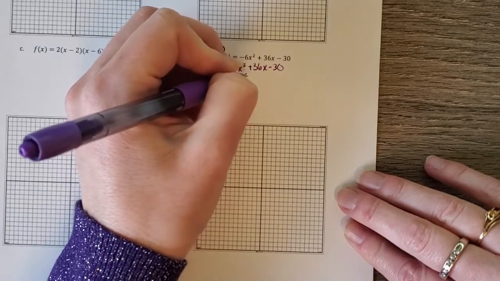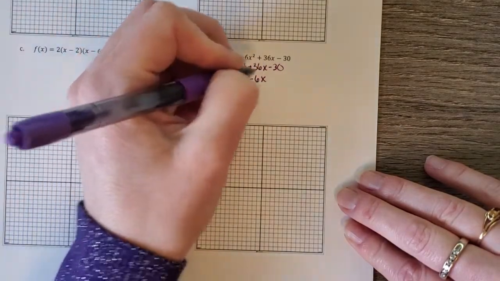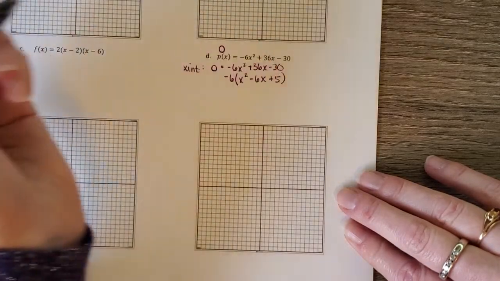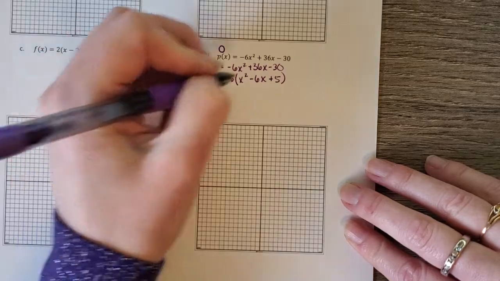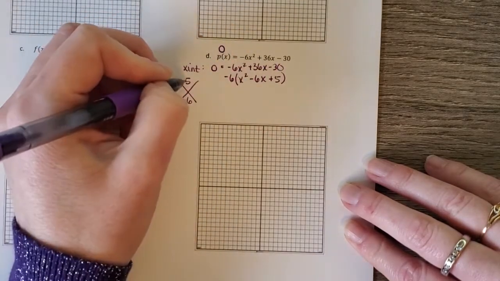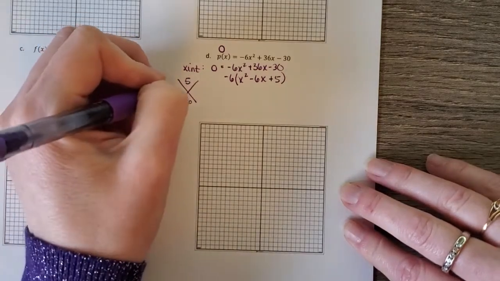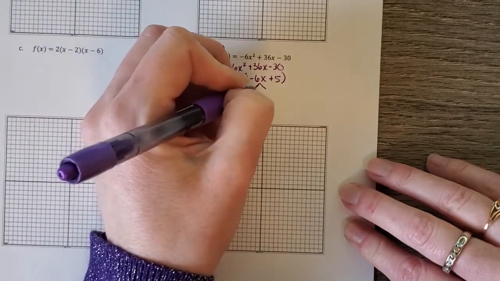And I'm going to get x squared. Negative 6 times negative 6 is 36. And negative 6 times 5 is negative 30. And then we're going to make our x's. 1 times 5 is 5. Negative 6. What multiplies to 5 and adds to negative 6? Negative 5 and negative 1. So we split the middle.